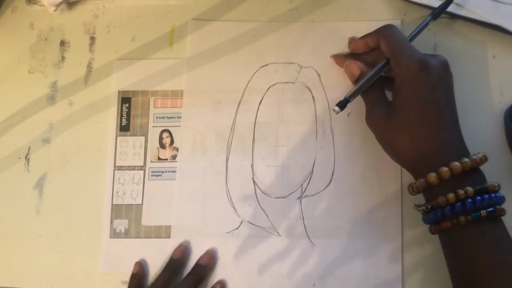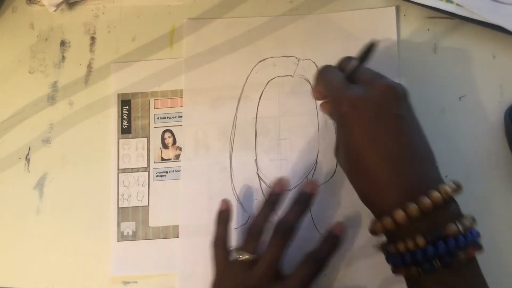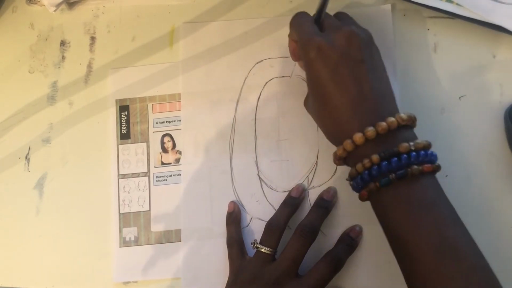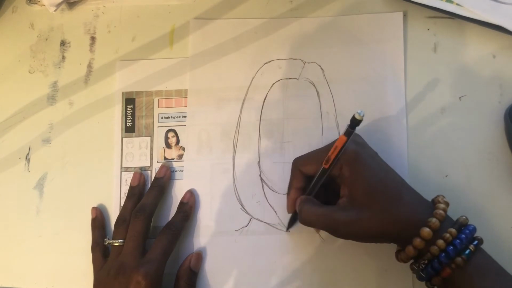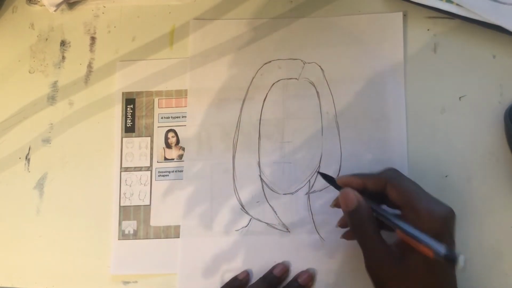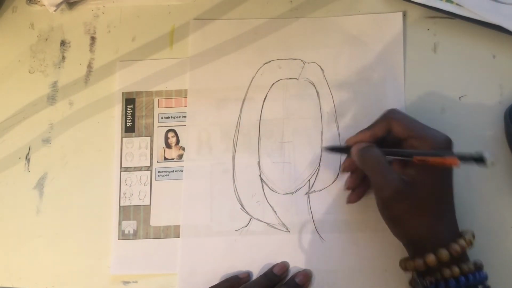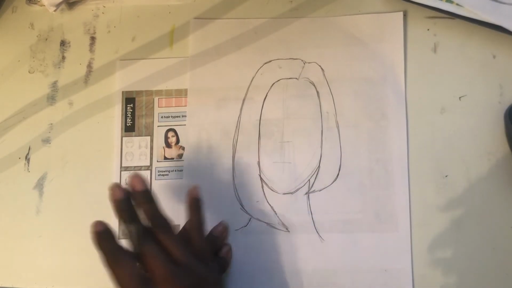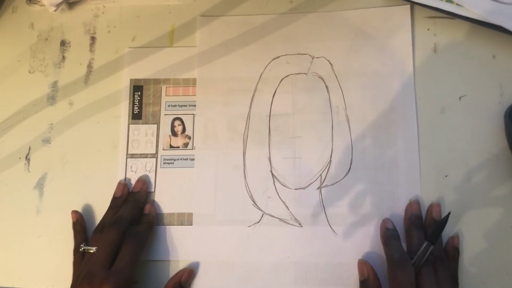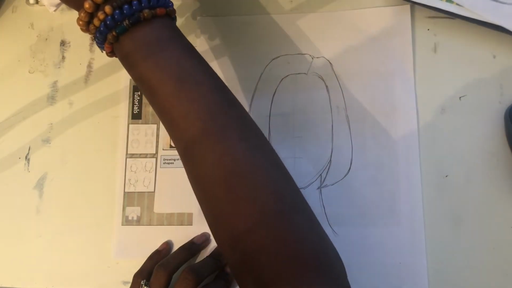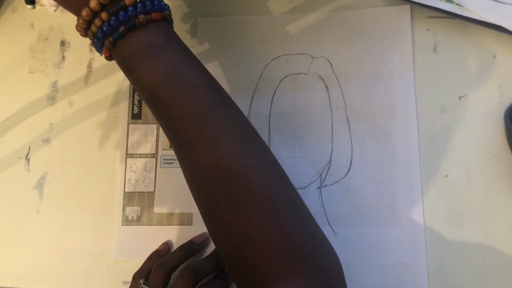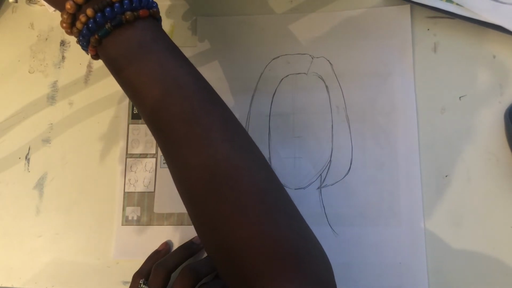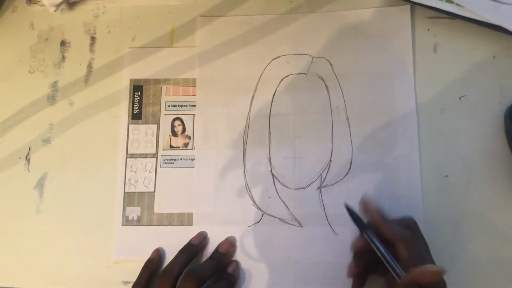You can't really see the lights and values in her picture, so you are going to create imaginative ones. If your picture already does have shadow and highlights in it, you're going to follow the shadow and highlights from the image. But this one does not. So it's a very soft highlight.